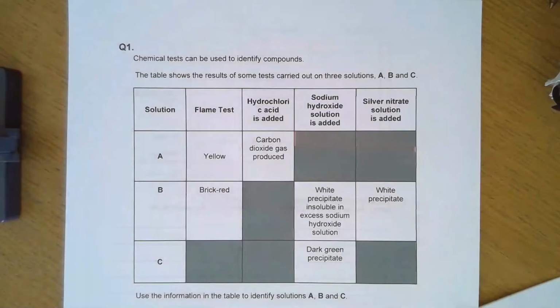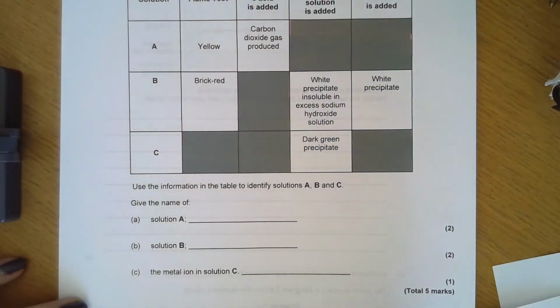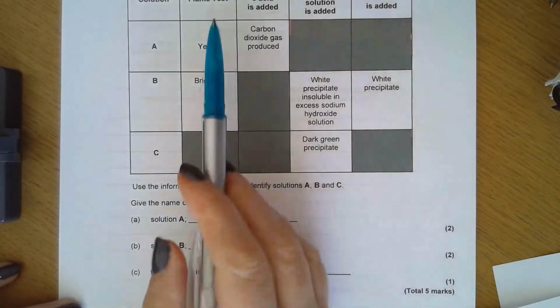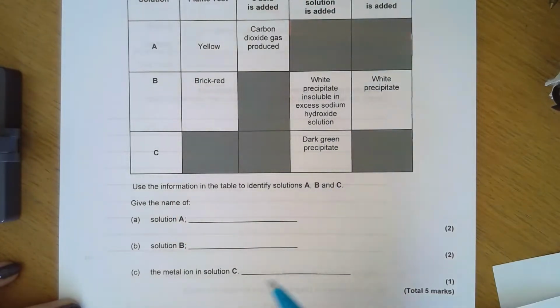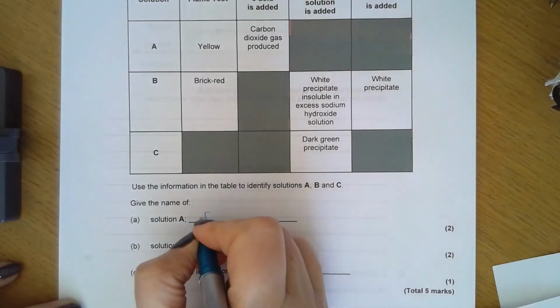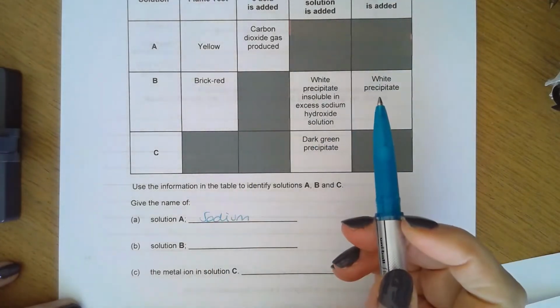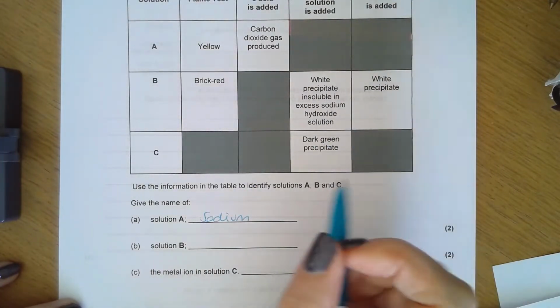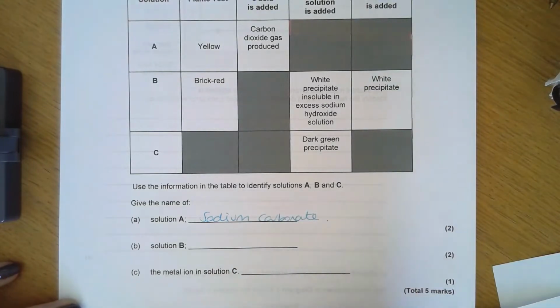So we have got our first question, which is looking at chemical tests to identify different compounds. The first thing it says is to look at the information in the table, identify solutions A, B and C. So solution A gives a yellow flame test, so yellow flame test immediately tells me it's sodium, and the gas produced is carbon dioxide when you add an acid, so it's carbonate. You are allowed to give symbols here.